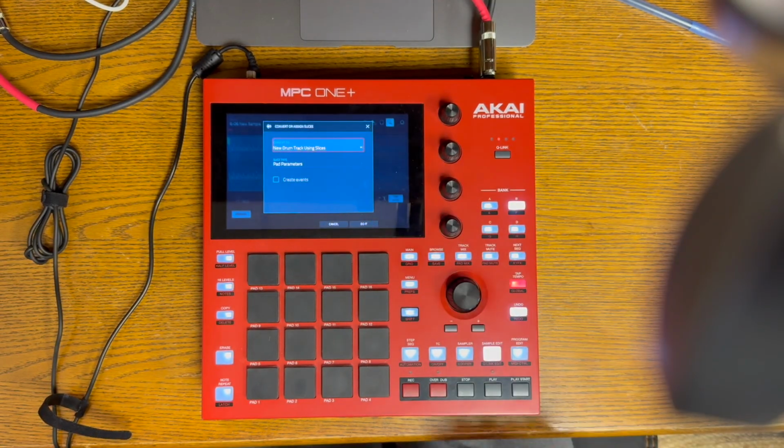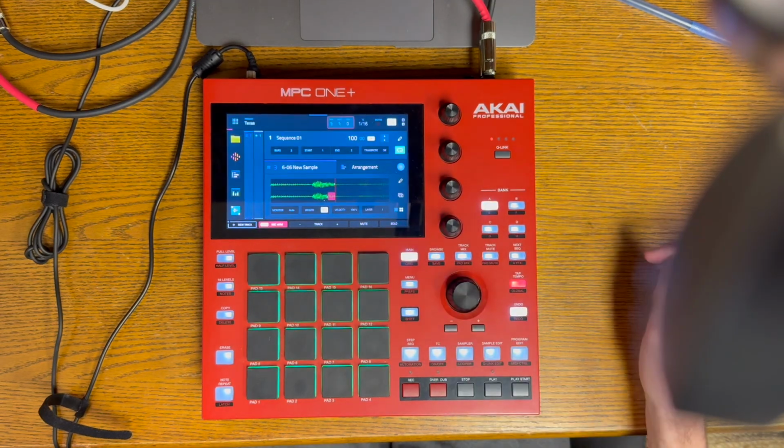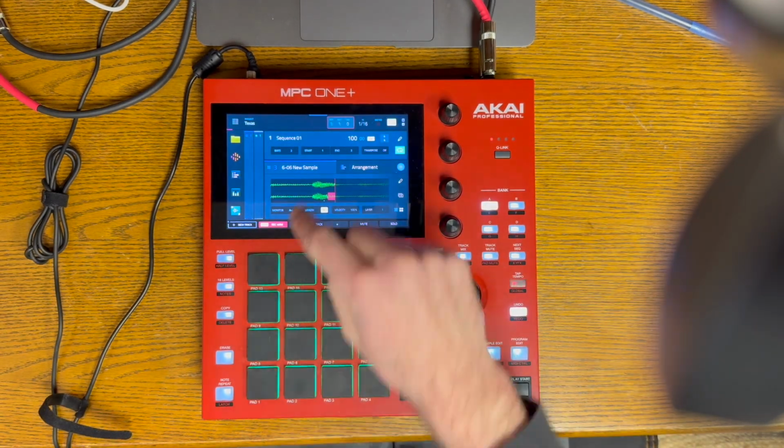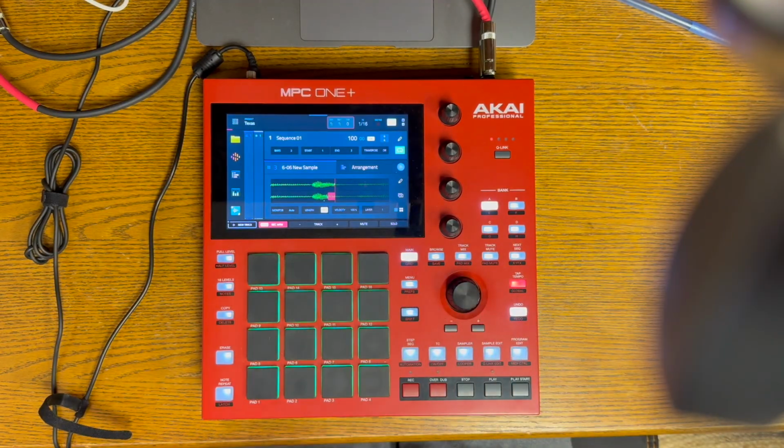I'm going to leave that unchecked and click do it. Now if we click our menu button, it'll show us a brand new track has been created, brand new drum track, and it has all of our slices laid out on here.